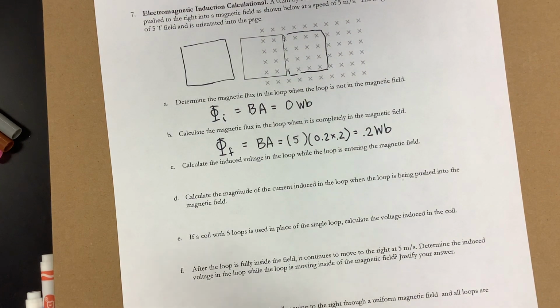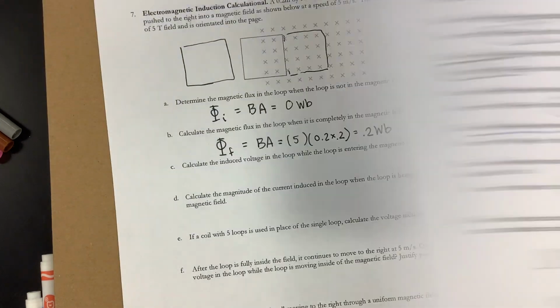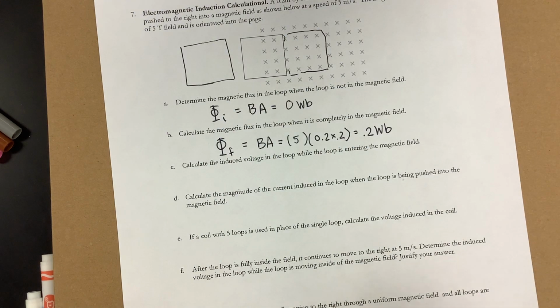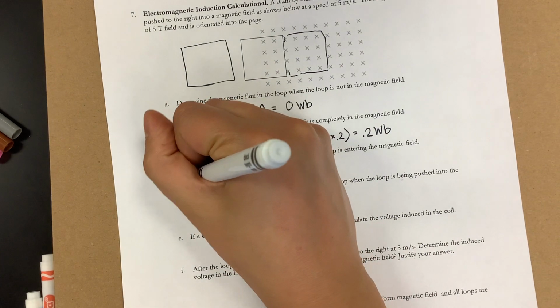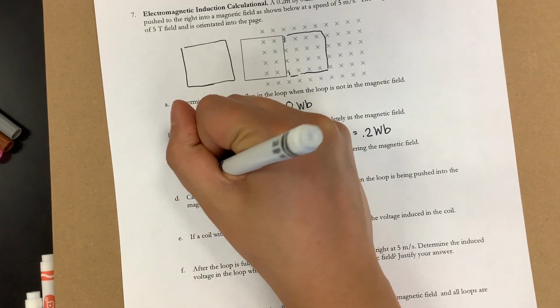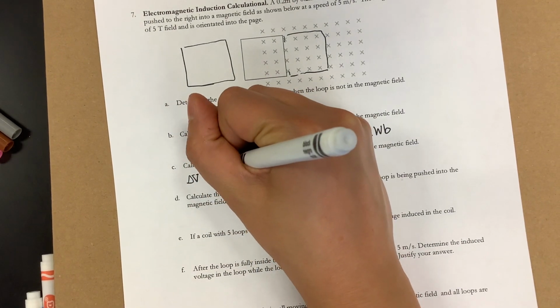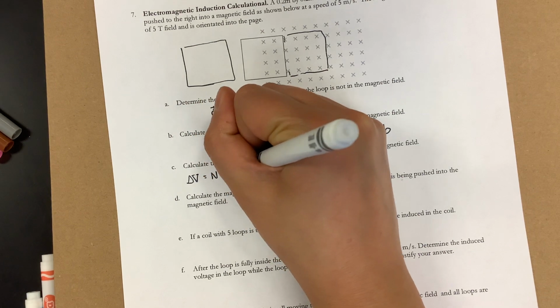Now, when you get to induced voltage, I have a choice between 2 equations. And I'm going to show you both. So I'm going to do the more difficult way first. Way number 1, use the original equation. That's N, change in flux over time.